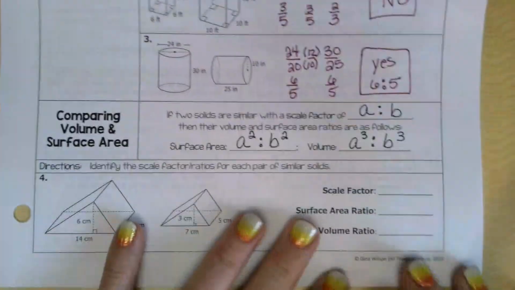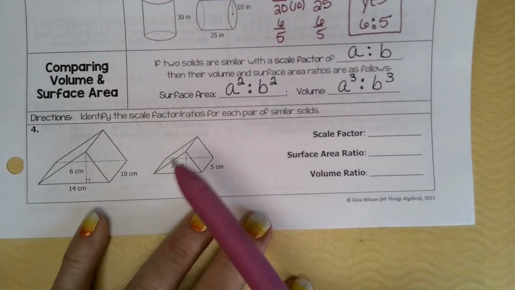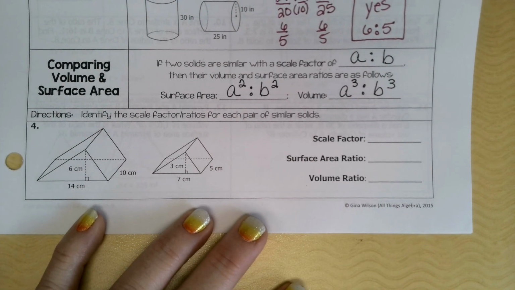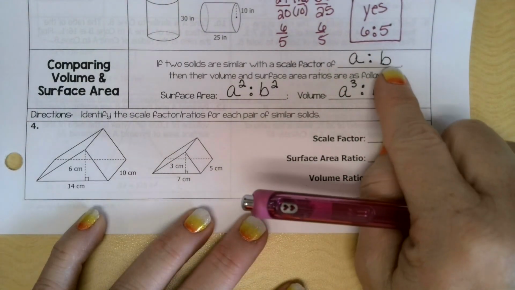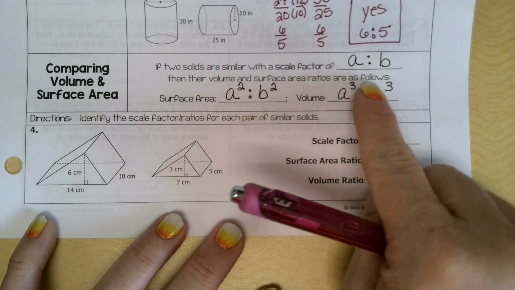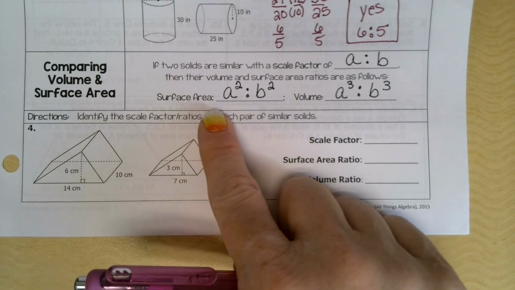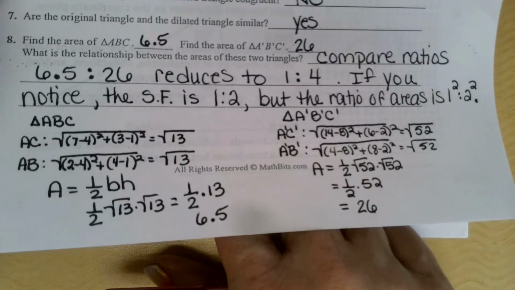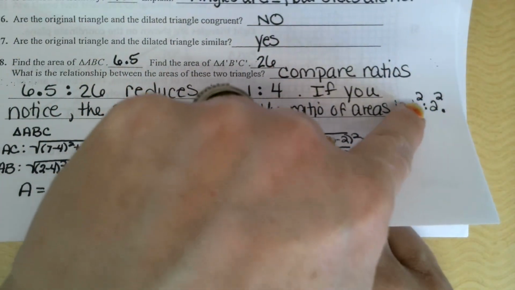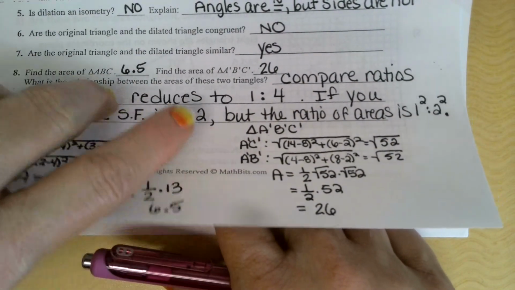Okay, all right, the next thing. Yeah, this is really easy. Comparing volume and surface area. If two solids are similar with a scale factor of A to B, then their volume and surface area ratios are as follows. The surface area, just like we talked about the area on worksheet number 45, the area's ratios are squared from the scale factor, okay?